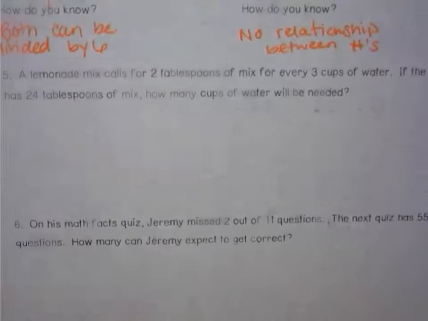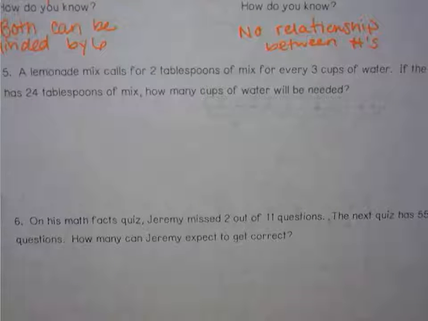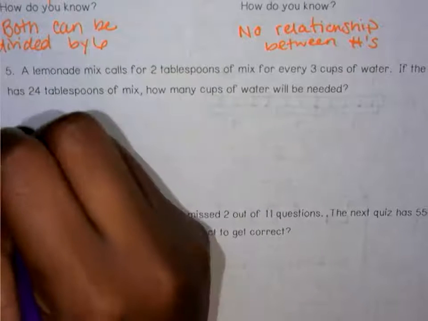All right. Our last two problems, number 5 and 6. It says the lemonade mix calls for 2 tablespoons of mix for every 3 cups of water. If the container has 24 tablespoons of mix, how many cups of water will be needed? So this is kind of like a table one that we're going to do. And we're going to say we need to know comparing the mix and water.